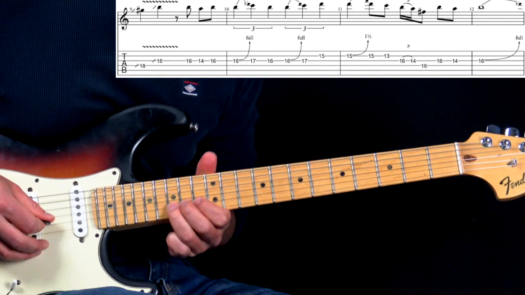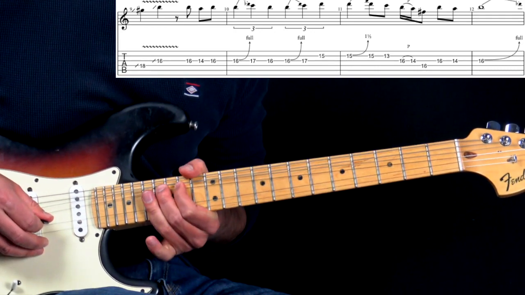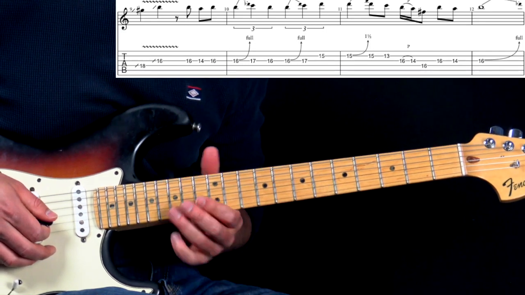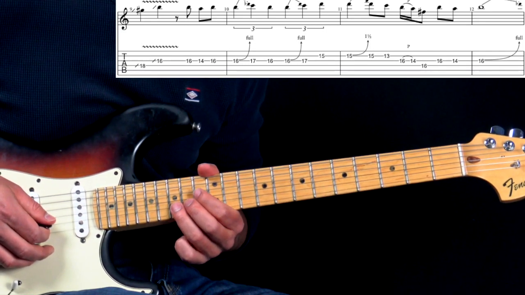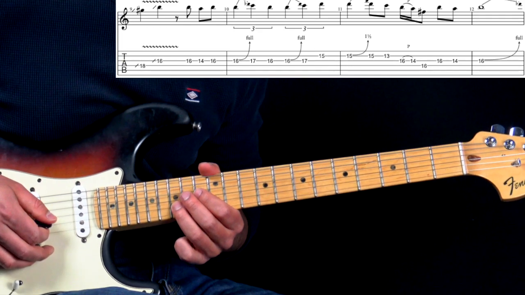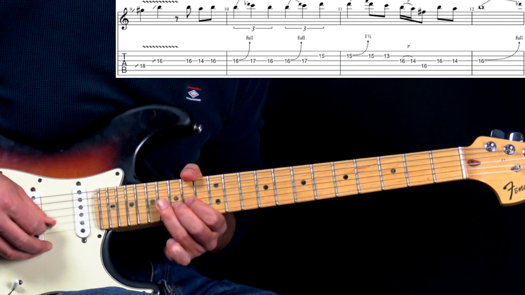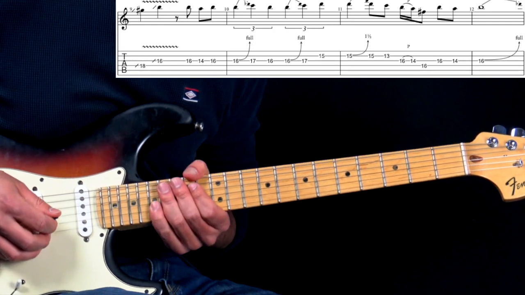Sorry. So this part is back to the normal rhythm. So quarter notes, eighth notes, and things like that. But that part is played with the triplets.